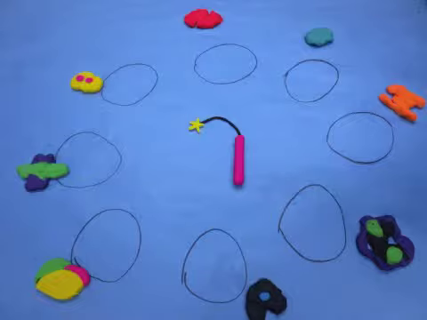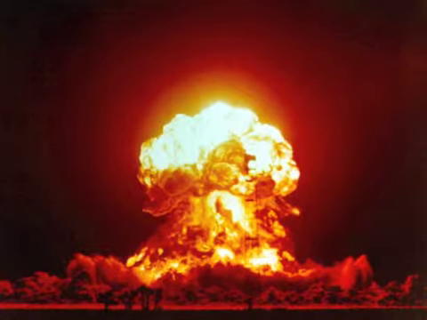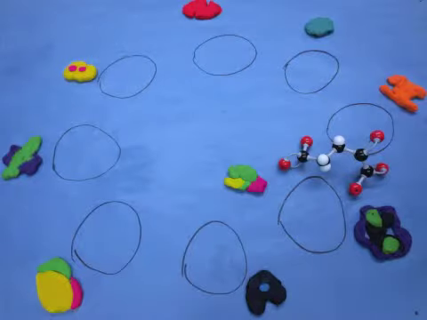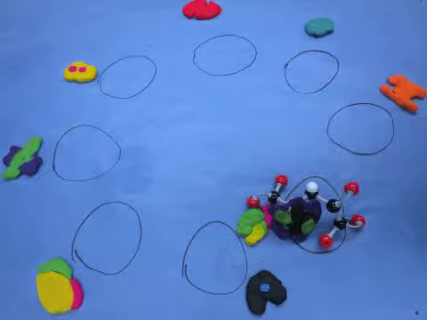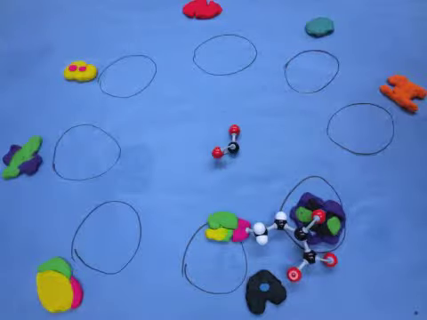But what would happen if something were to go wrong? Now we're going to talk about several diseases related to the Krebs cycle. In this cell, the alpha-ketoglutarate dehydrogenase complex is operating normally, converting alpha-ketoglutarate to succinyl-CoA and producing CO2 and an NADH.